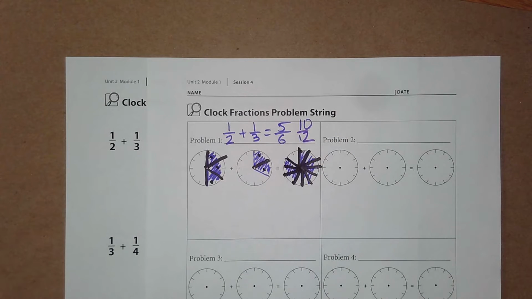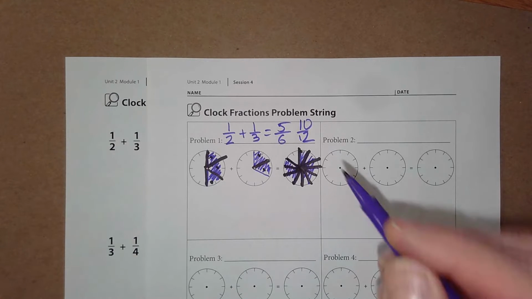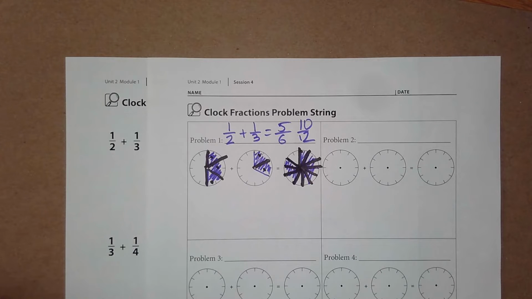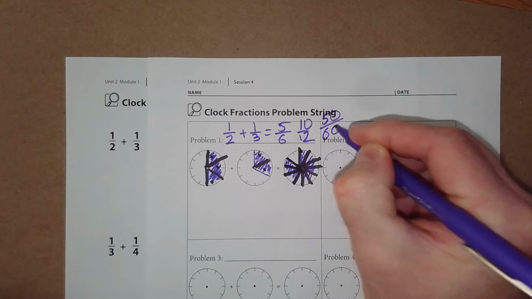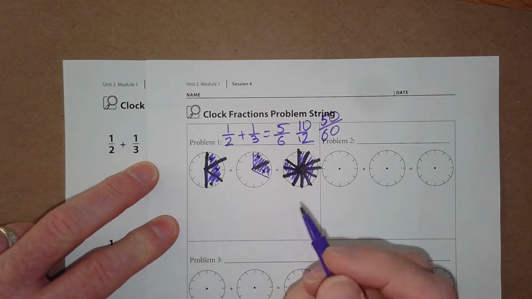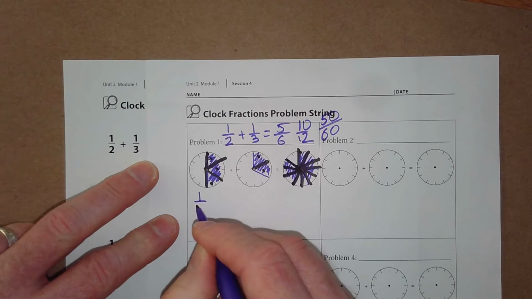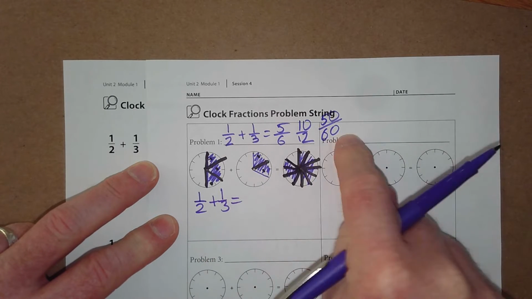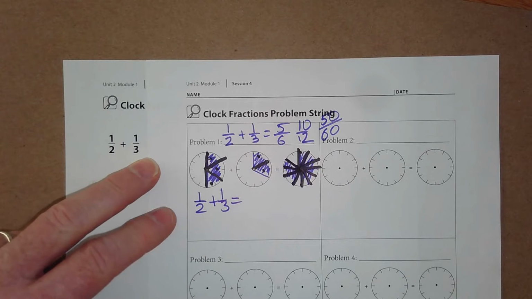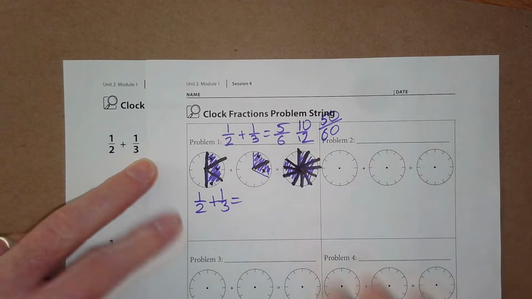Could we put anything else? Could it equal anything else? 50/60. Could you explain that? Because there's 60 minutes and it's taking up 50 of them. Yeah, there's 60 whole minutes and we shaded in 50 of them. So we can say that 1/2 plus 1/3 equals either of these. They're all the same. Each one of these fractions represents the same space.